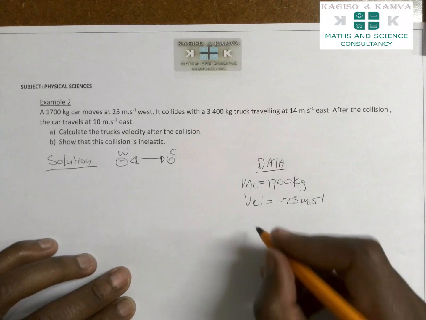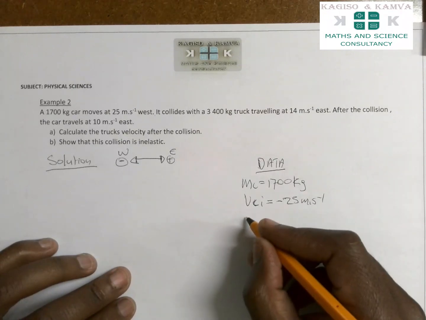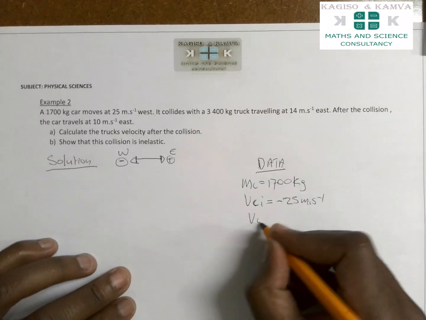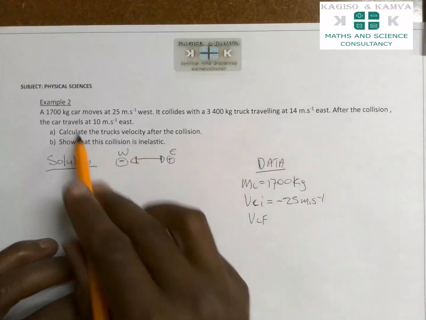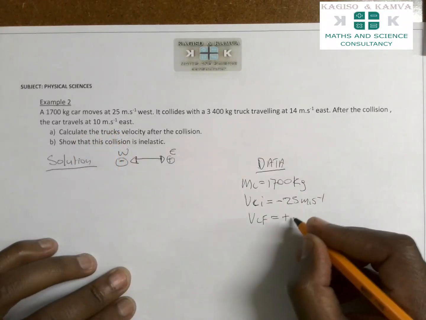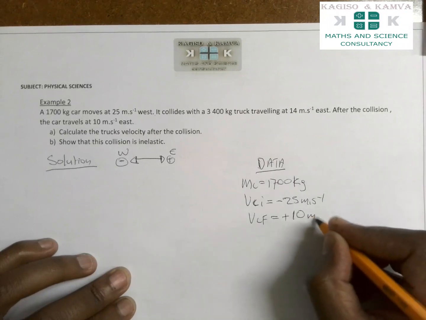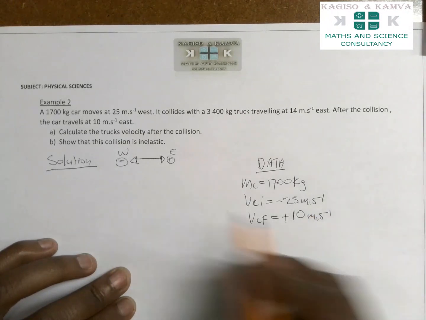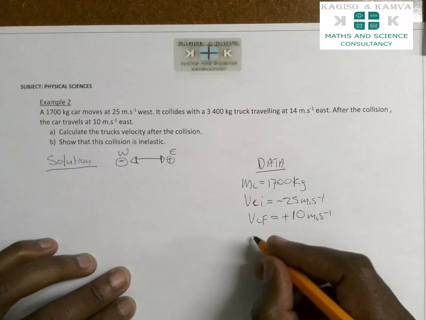Then we have the final velocity of the car. After the collision, the car travels at positive 10 meters per second east, simply because we took east to be positive.